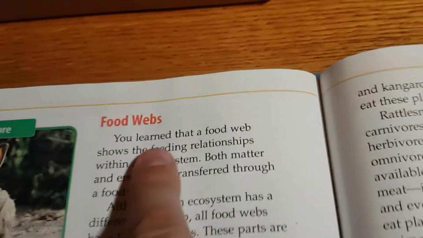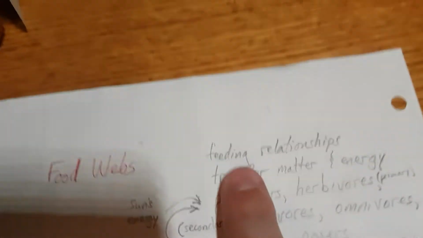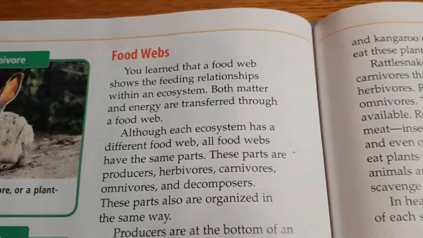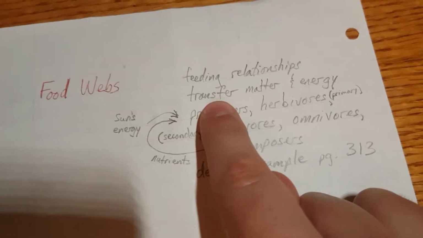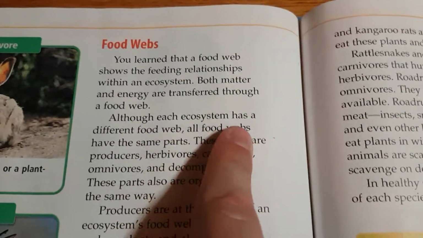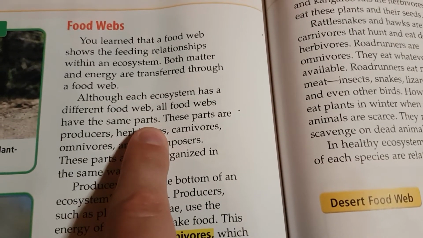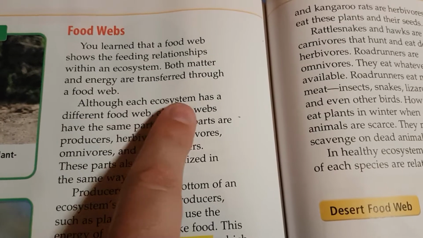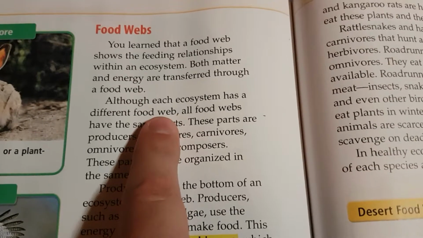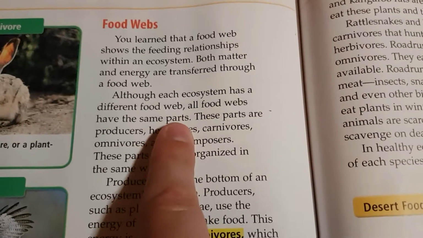All right, food webs. You learned that a food web shows the feeding relationships within an ecosystem. Both matter and energy are transferred through a food web. Transfer matter and energy. Although each ecosystem has a different food web, all food webs have the same parts. Think about that. Each ecosystem has a different web, meaning different species interacting in different ways. But all food webs have the same parts, like the basic functions.